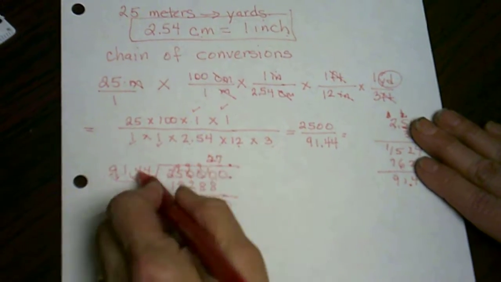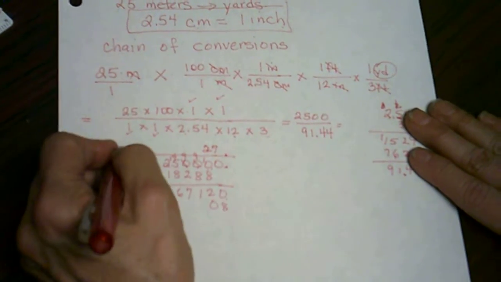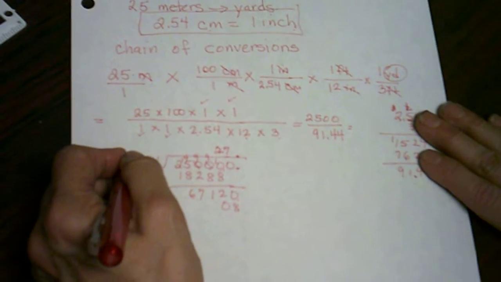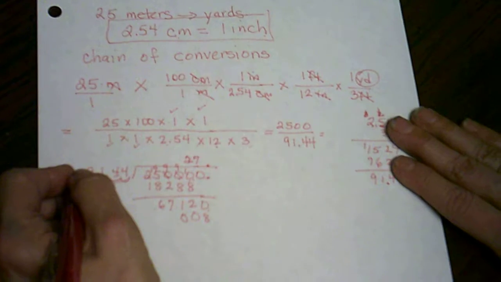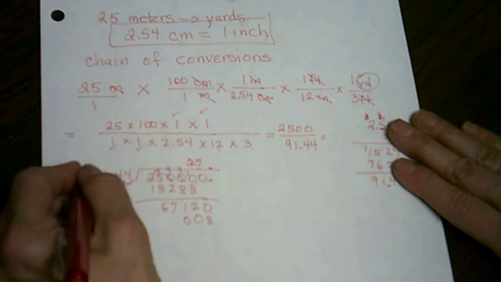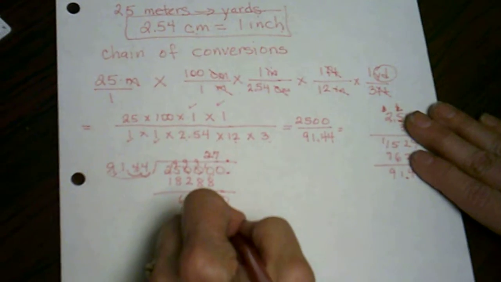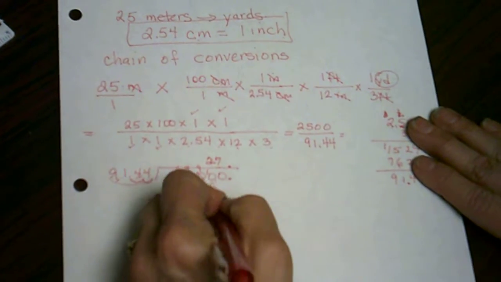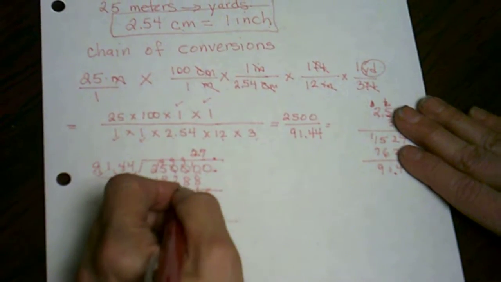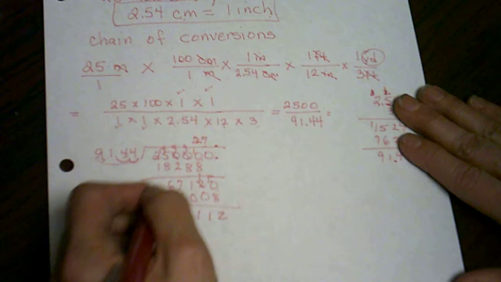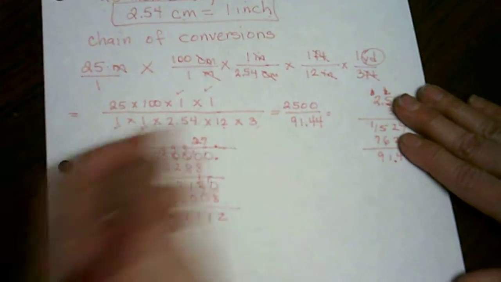Let's try that. 7 times 4 is 28, 28 and 2 is 30. 7 times 1, and then your 3. 63 and 3 is 66. So we look at this and we have 27.